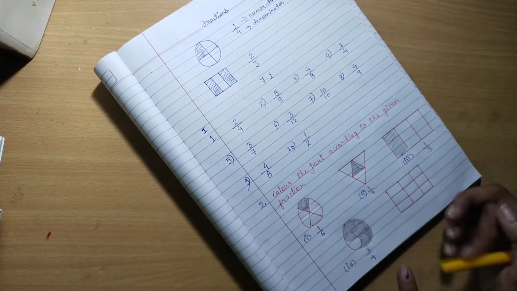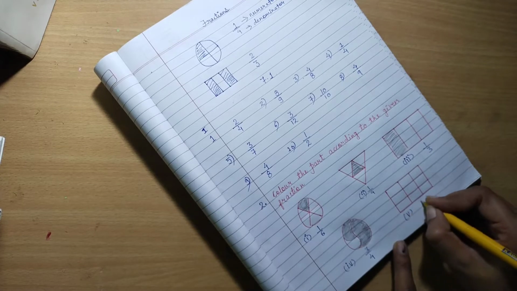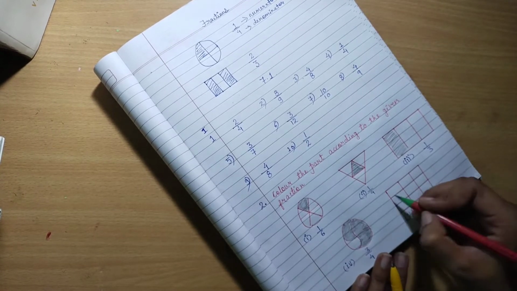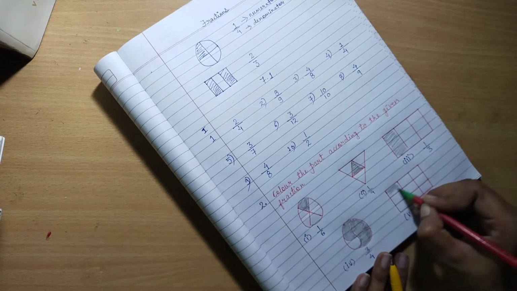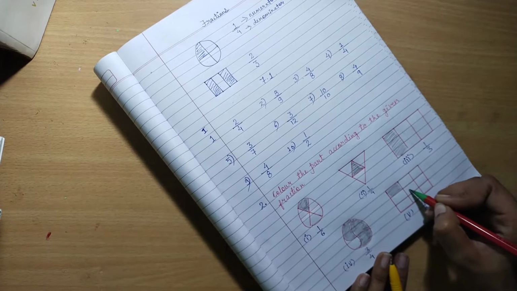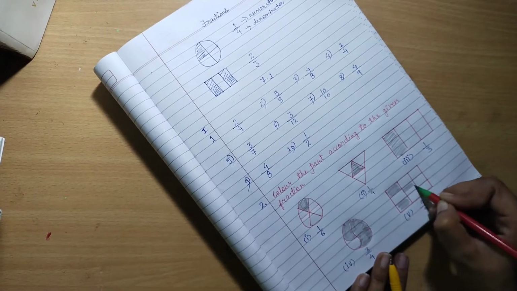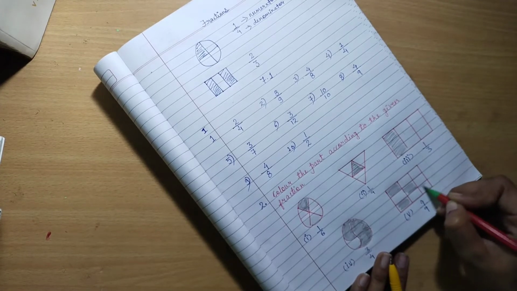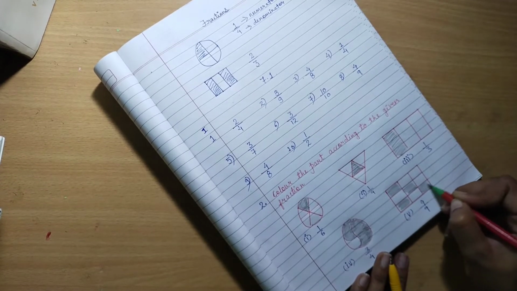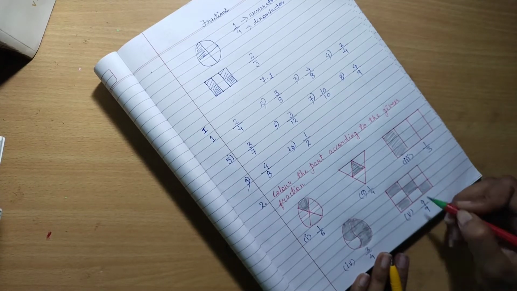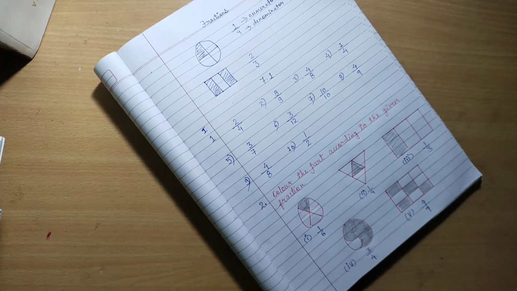Then the fifth question says 4 by 9. Now there are 9 boxes, among them any 4 I have to shade. So I will pick any randomly, any of the boxes I can pick. This is 1, then I took here, this is 2, then I took here, this is 3, then I took here, this is the 4th part. Fine. So in this way our second question is also accomplished.